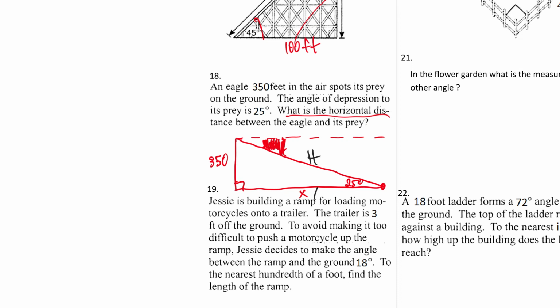So we have H, A, O. On this one, the H is the one I don't care about. O and A tells me tangent. So tan of 25 degrees equals opposite 350 over adjacent x. Tan of 25 is 0.47.